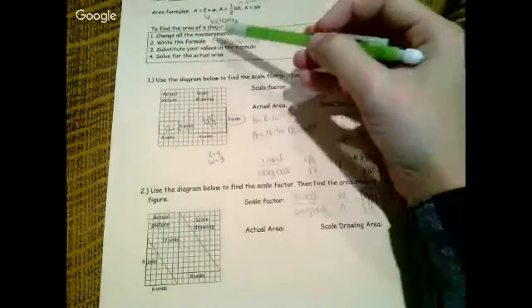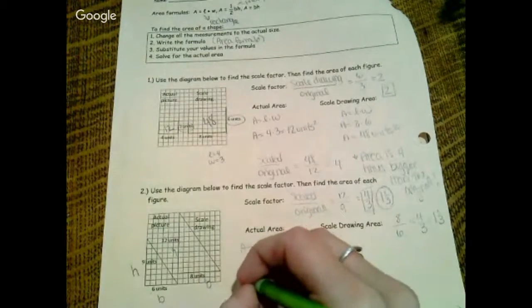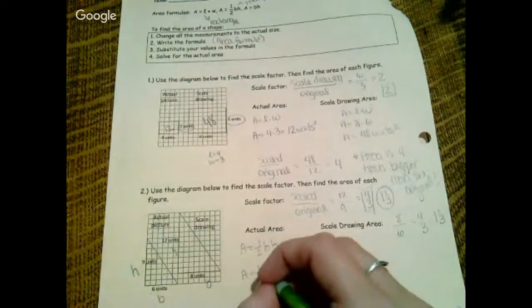So our actual area, well, the first step that we have to do is change all the measurements to the actual size. Well, the actual picture measurements are already there, so we're okay there. Now we have to write the formula. So the area formula for a triangle is 1/2 base times height. Remember, your base is your bottom number, and your height is how tall it is. So if we have area equals 1/2, my actual picture, my base is 6. My height is 9. So I'm going to multiply those.